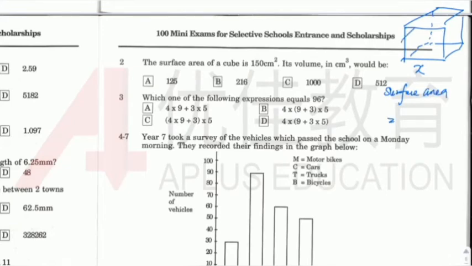The area of one side is x squared, and each cube has six sides. Therefore, the surface area of a cube is 6x squared, and we know this is 150 square centimeters.